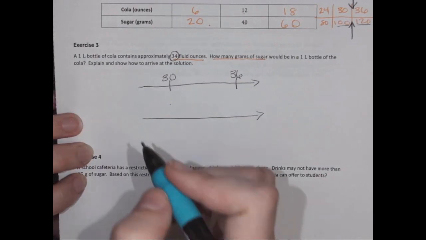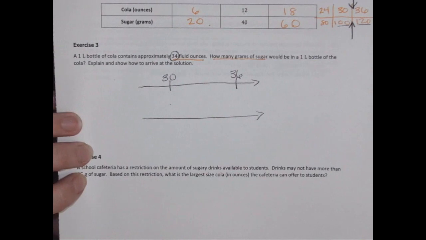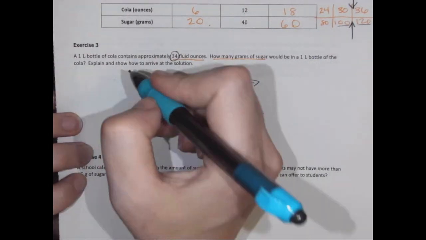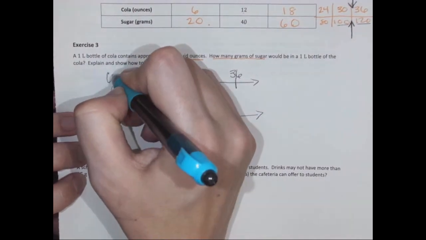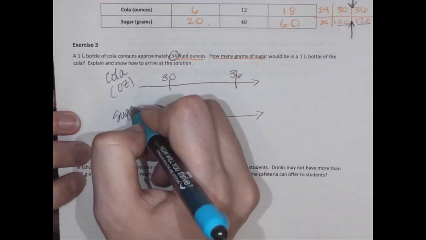Kai? Yes. Ardanza? Ounces of cola. And what does the bottom number line represent? Unique? Sugar in grams.